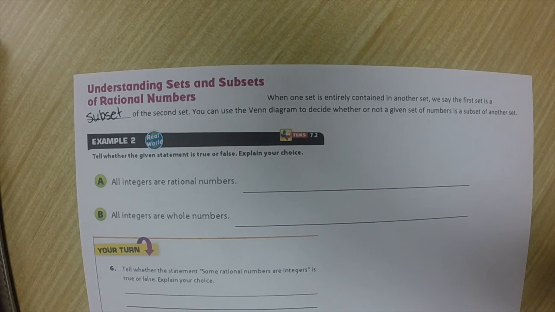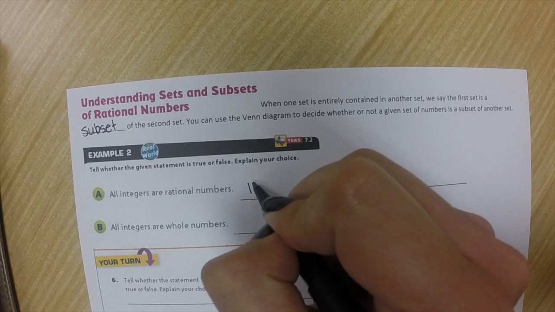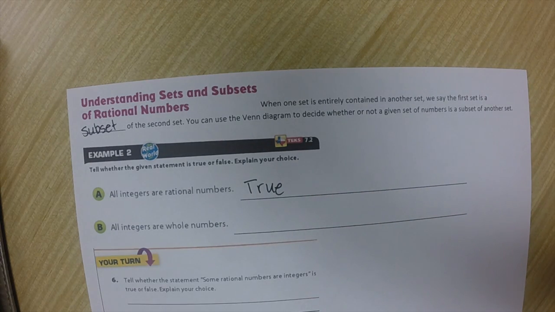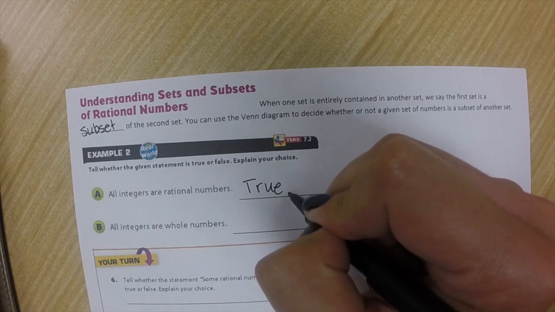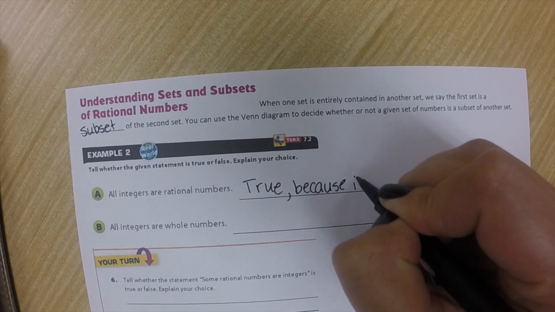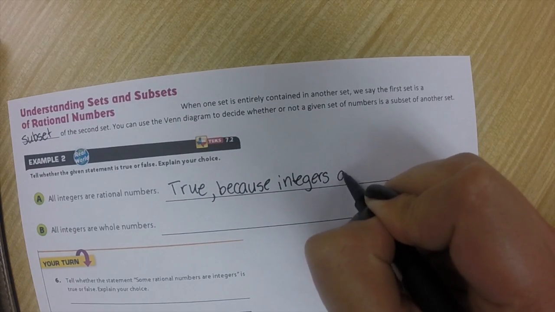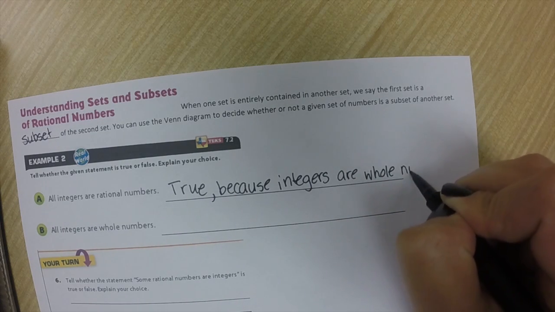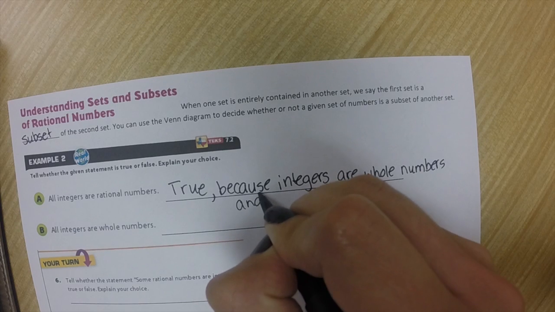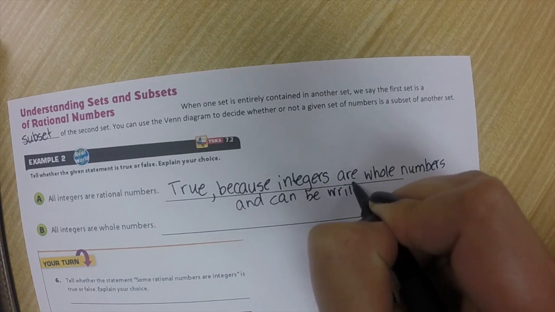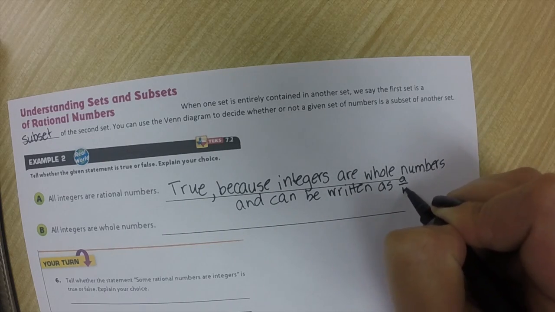Okay, so all integers are rational numbers. They want you to tell whether that given statement is true or false, and it also says explain your reasoning. So, are all integers rational numbers? From the notes that we just saw, you should say that this is true. And you can say that all integers are rational numbers because integers are whole numbers and can be written as a fraction, or you could put a over b.